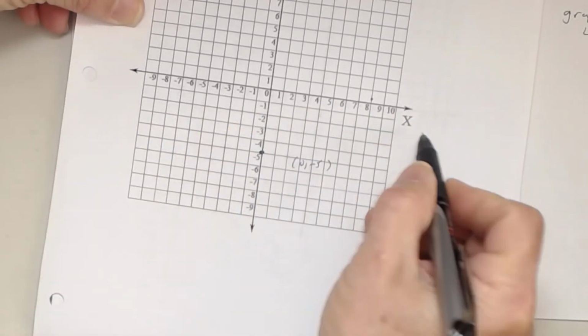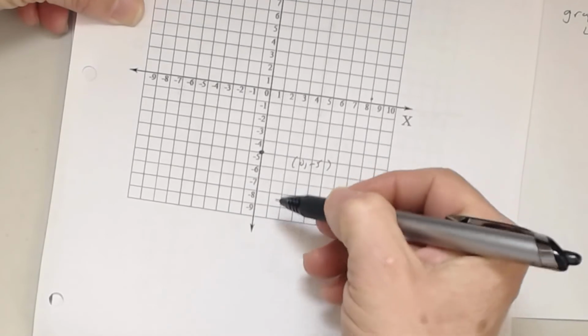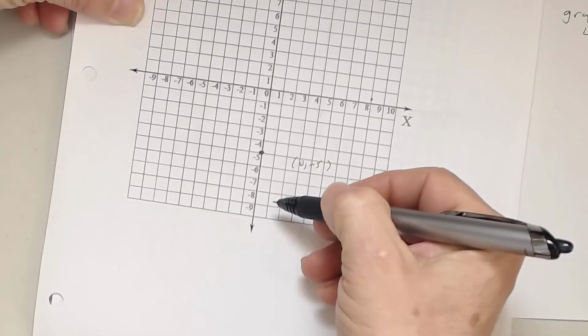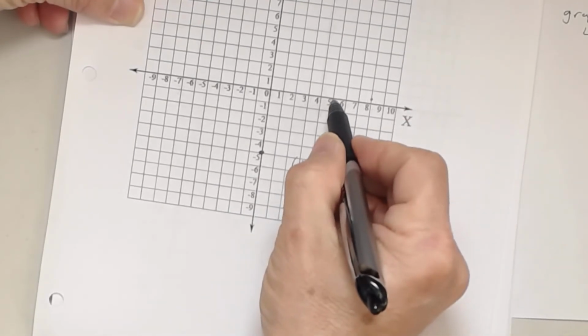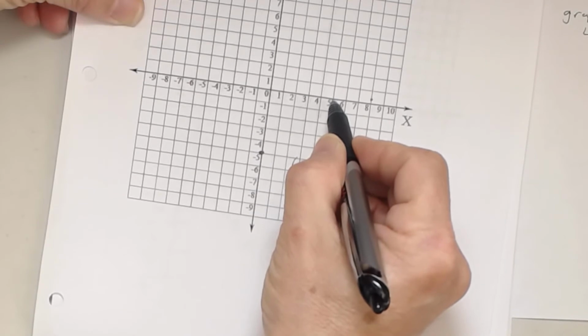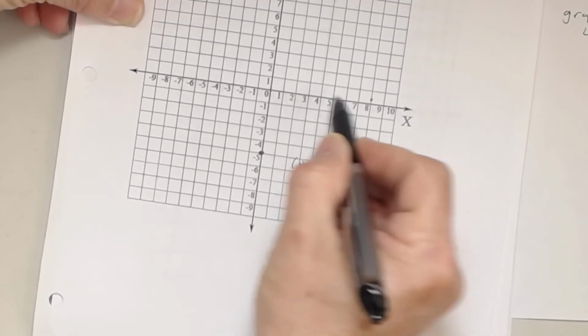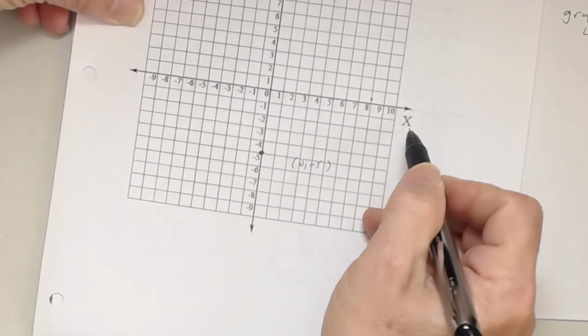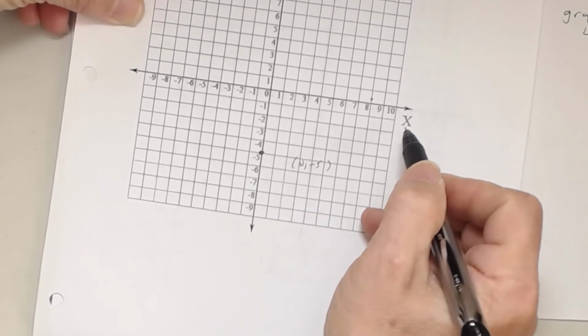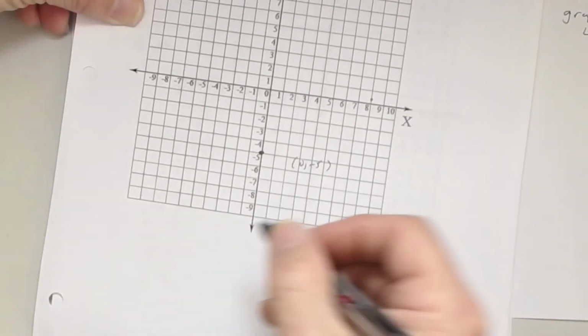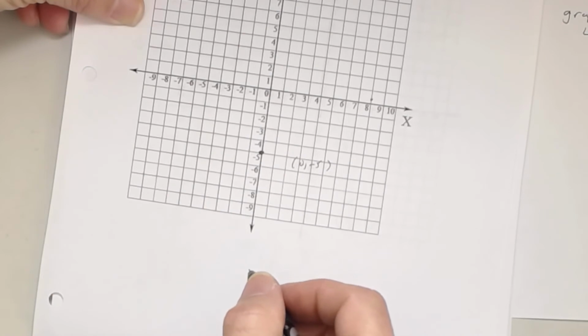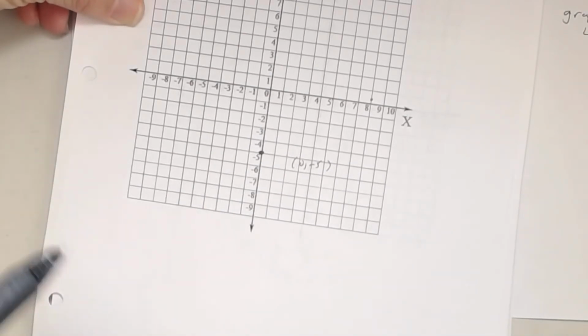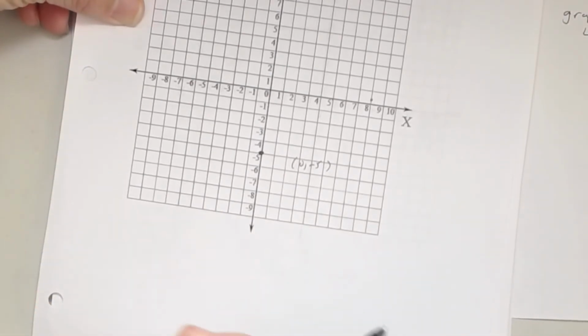So no matter where you're on the x-axis, which coordinate is 0? Y. That's going to be important when we talk about graphing lines using intercepts.